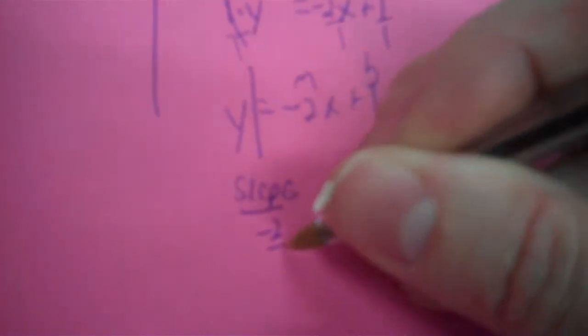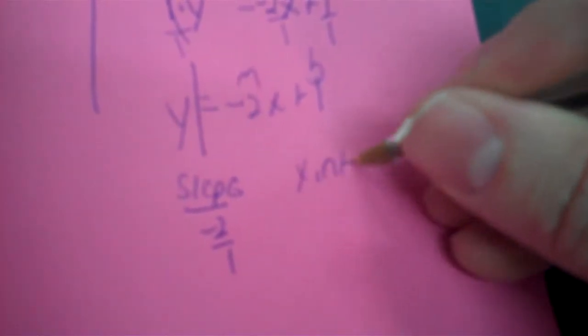So the slope is negative 2 over 1, and the y-intercept is positive 1. Right there. And then down 2, right 1, down 2, right 1, and they're going to cross. We just have to figure out the point where they cross.